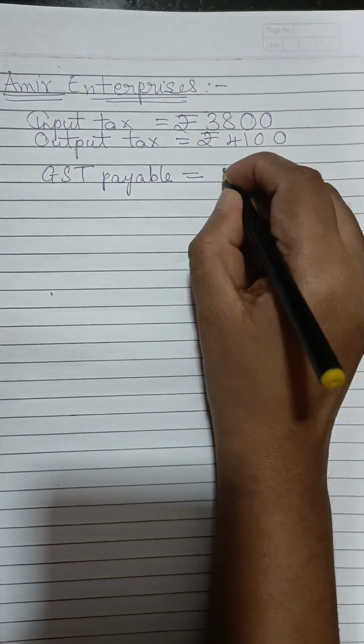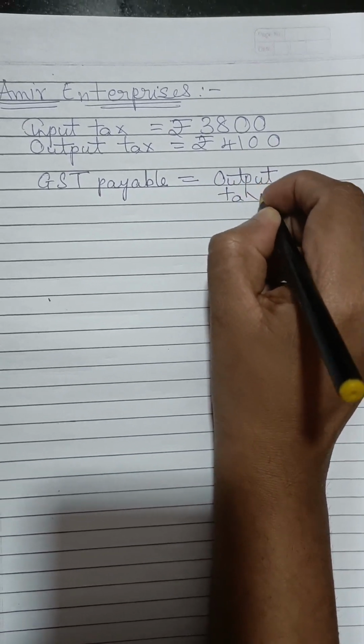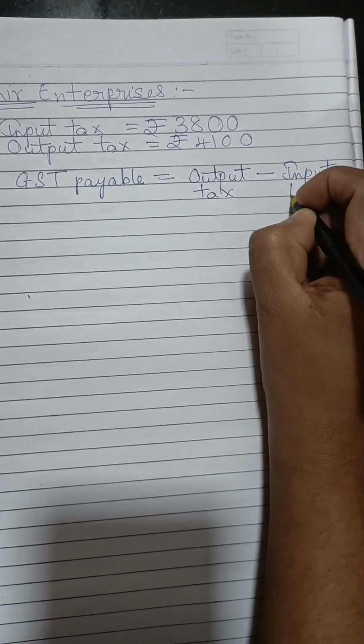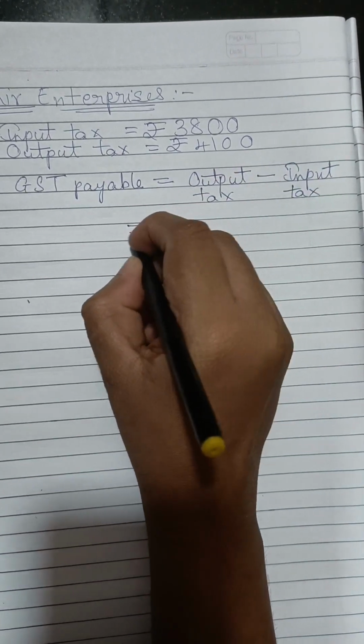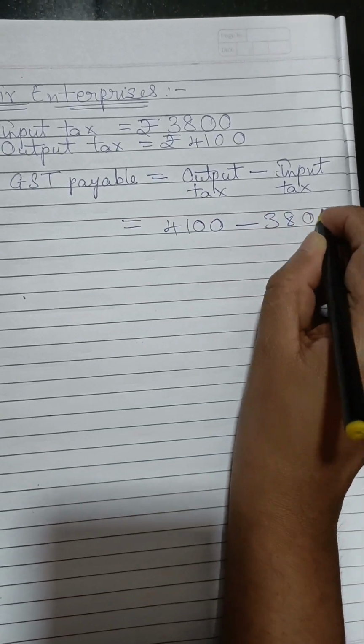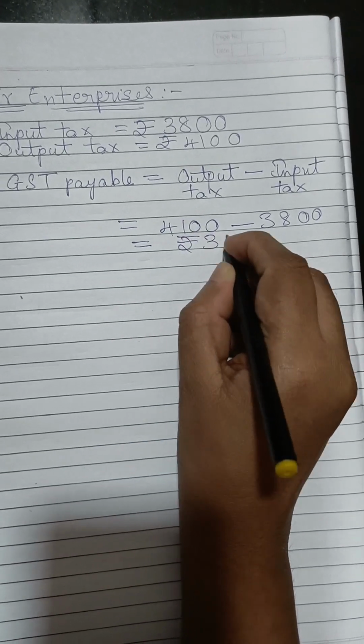So what is the GST payable at this stage for them? At every stage you need to write the formula. Formula contains marks, so do not forget to write the formula. Output tax minus input tax: 4,100 minus 3,800, you will get rupees 300.